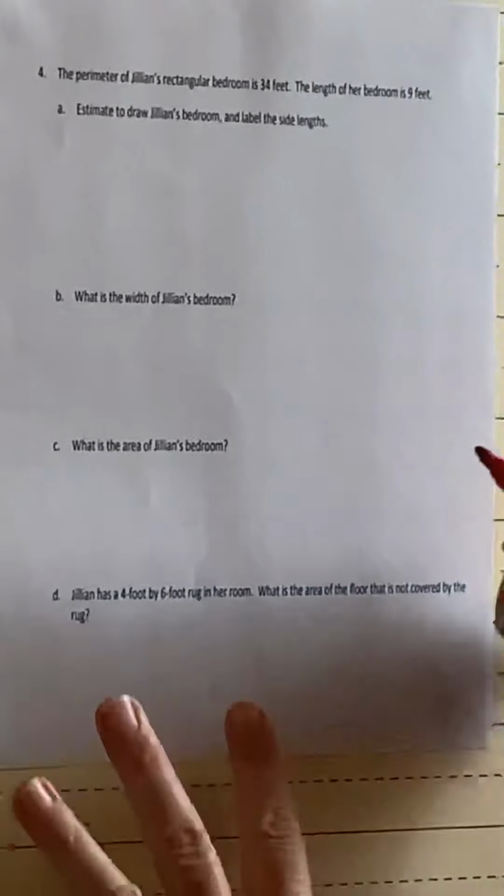So we're gonna go ahead. Most of our word problems when we're dealing with area and perimeter will be rectangles.